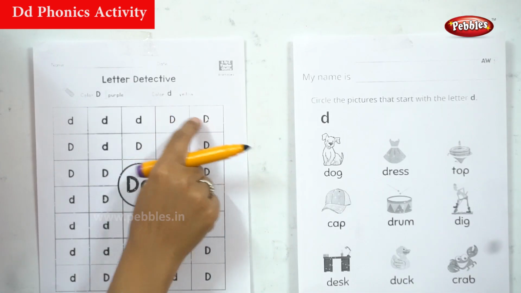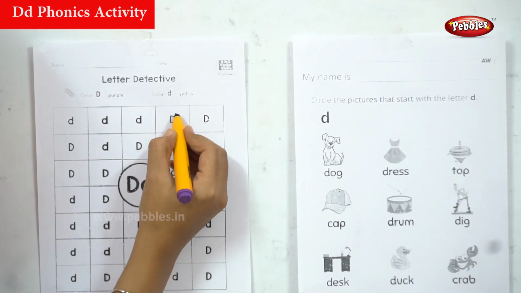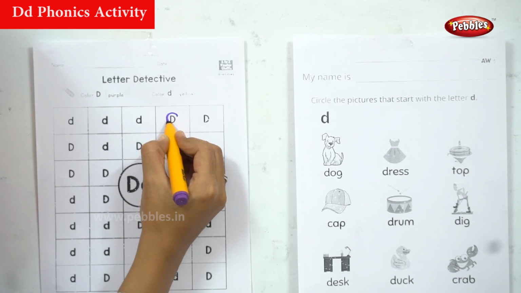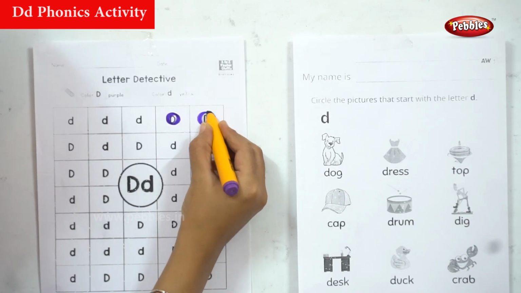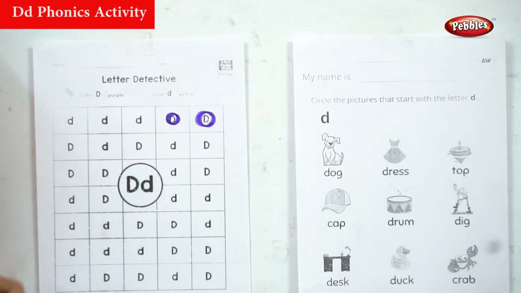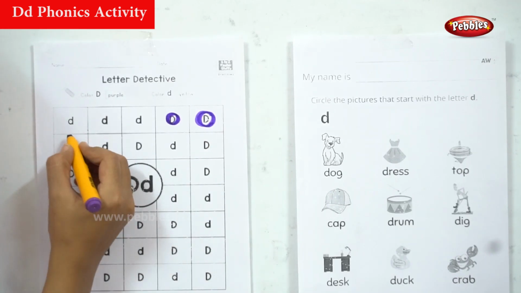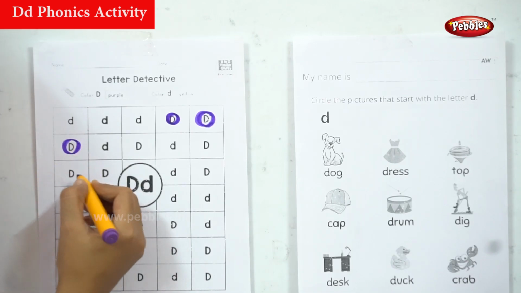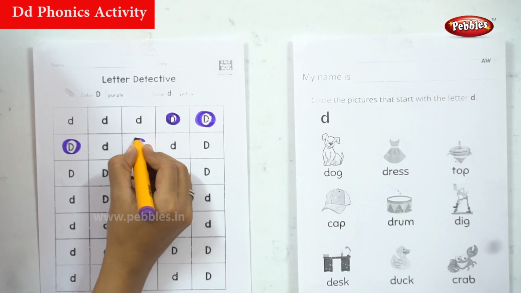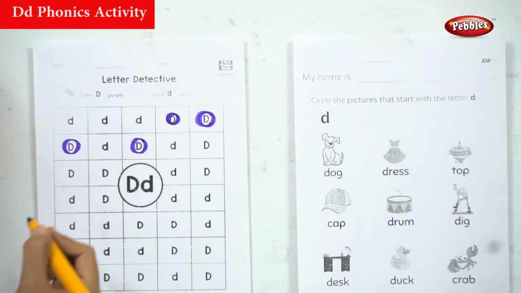Yes, you have your letters D. So we will color all your D with purple. Okay, again D with purple. We'll give you just a small circle around. Now again where you have D over here. Now you can color it. Next, yes, again D. Color it with purple.